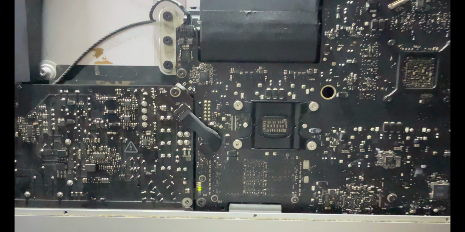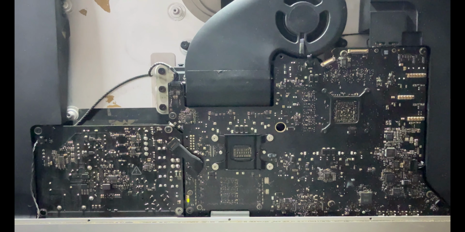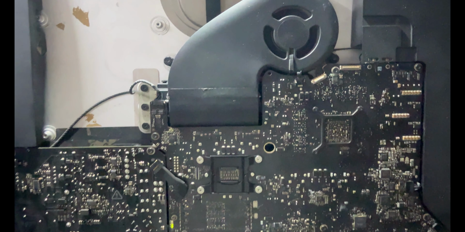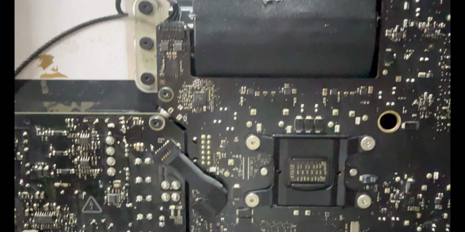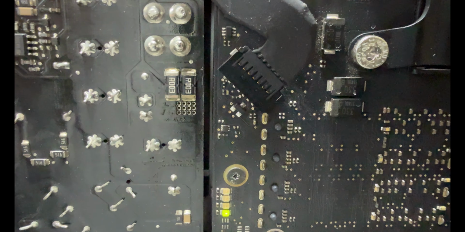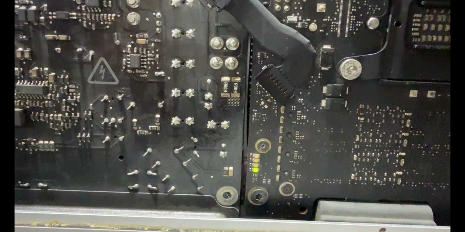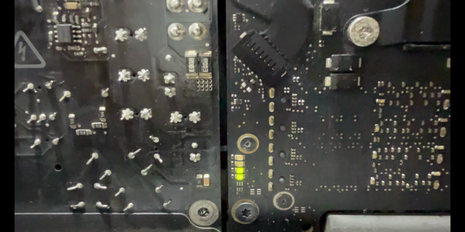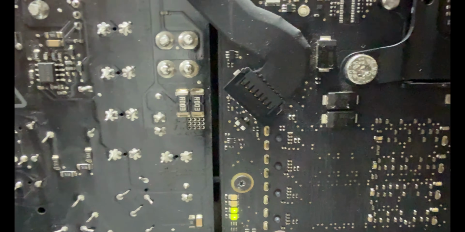LED 2 turns on when the logic board powers up. Scenarios: LED 2 on, logic board receiving correct voltage. LED 2 off, bad logic board, power button issue, faulty power rails. If LED 1 works but LED 2 stays off, the motherboard may be defective.